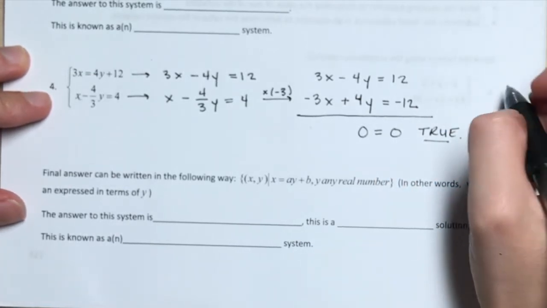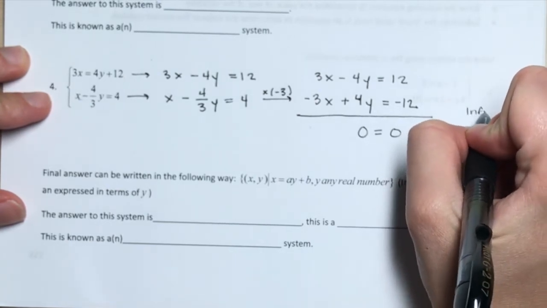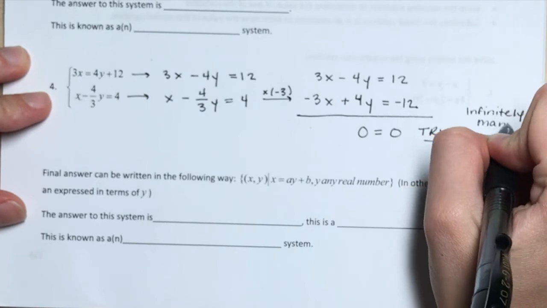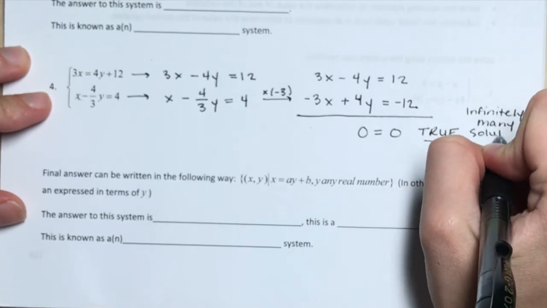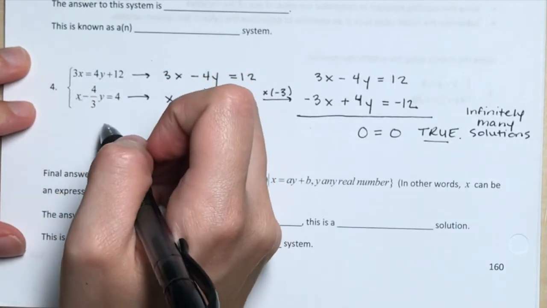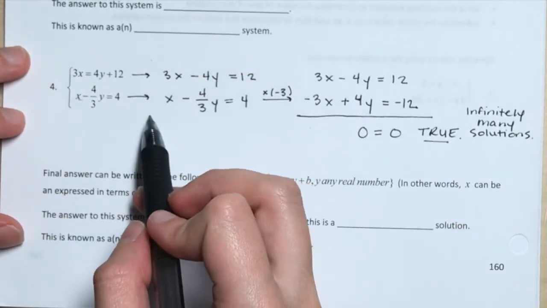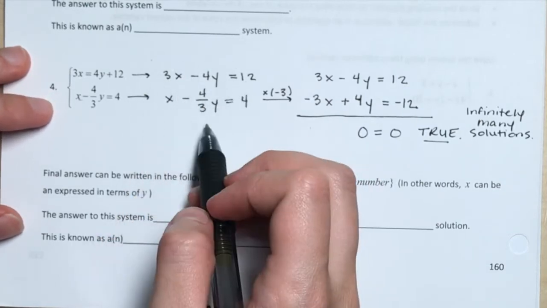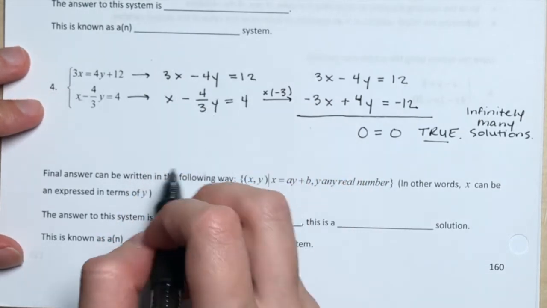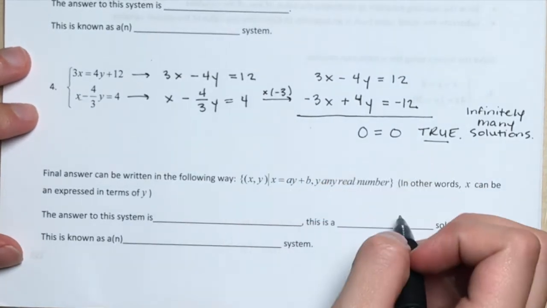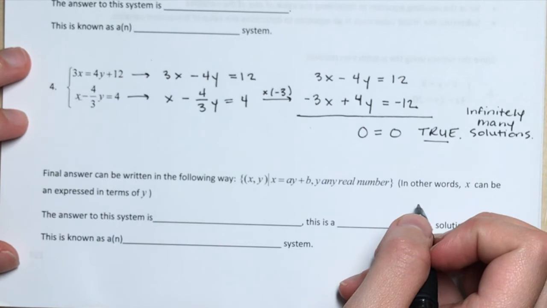Well, it means that we have infinitely many solutions. It means that these lines are the same line. But that doesn't mean that we can just plug in any pair x and y and get true statements for both of these. We have some restrictions that we need to look for. So how can we figure out what those restrictions are?